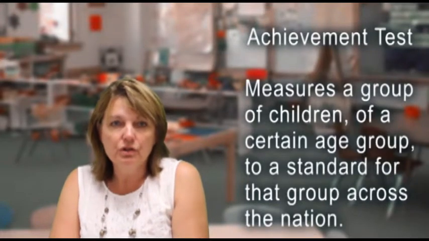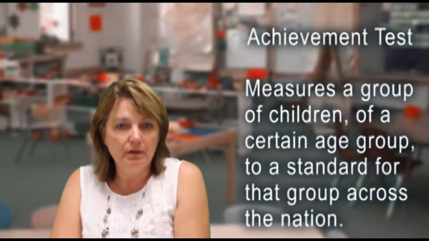The other kind is called an achievement test. And an achievement test measures a group of children of a certain age group, and they measure them across children of standard information that children should be learning at about that developmental level across the nation.